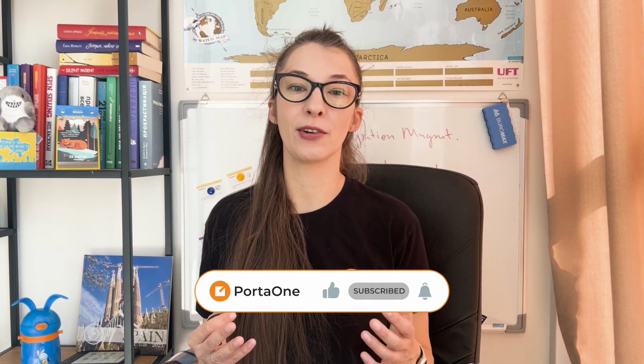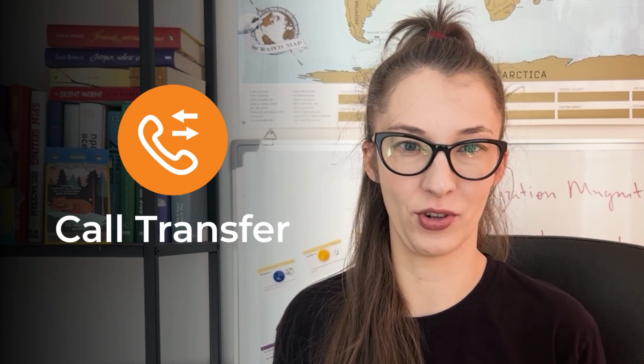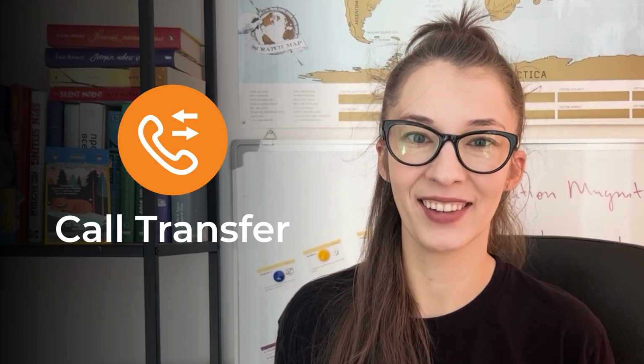We've been listening to your feedback and we're working to bring you the PortaPhone features you've been asking for. One of the most highly anticipated additions in the updates is the call transfer feature. Yep, you heard it right! Now you can seamlessly transfer calls within the PortaPhone app, making your communication smoother and more efficient.